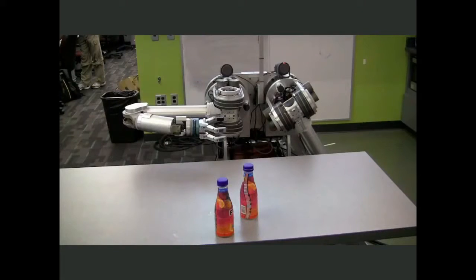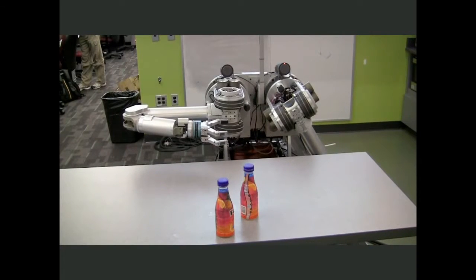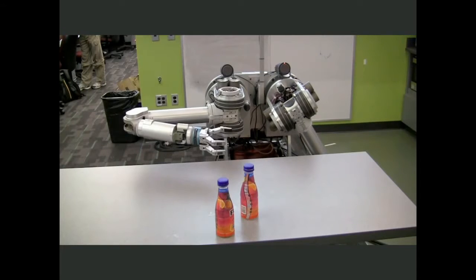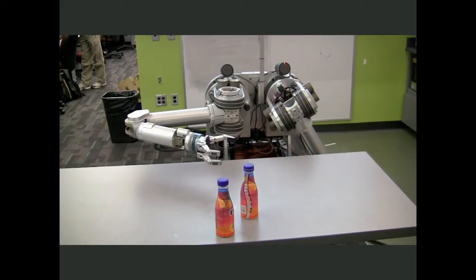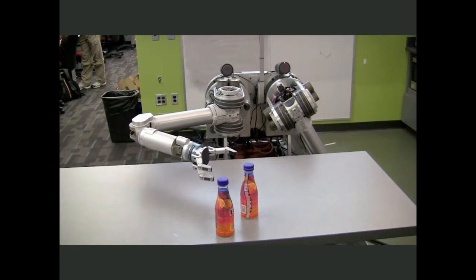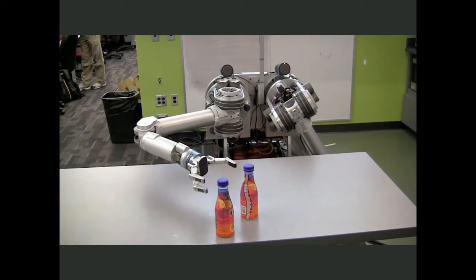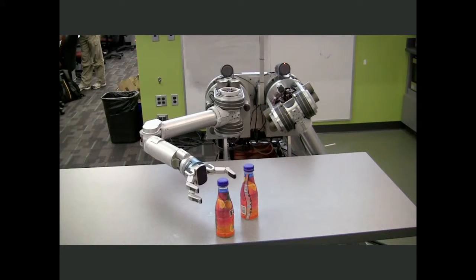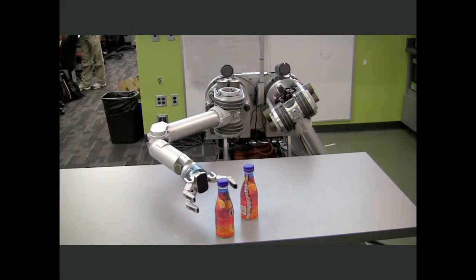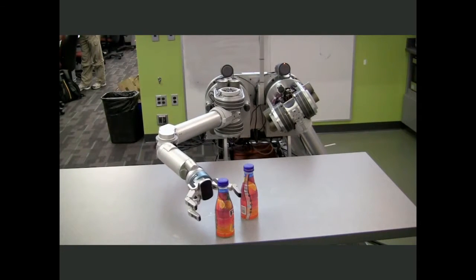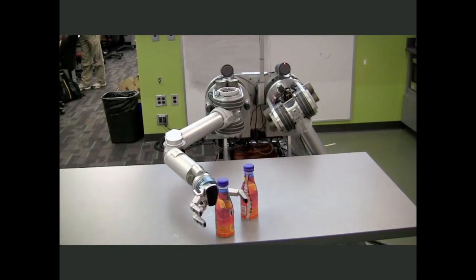But here's a little game that we can play. So this robot is going to move to grab one of these two bottles. Which bottle is it reaching for? Pretty hard to tell. It's usually about 50-50 when I ask people, and it's actually this one. So again, it's not just about obstacle avoidance, and it turns out it can't even just be about efficiency. There are actual coordination mechanisms that we need to work on.